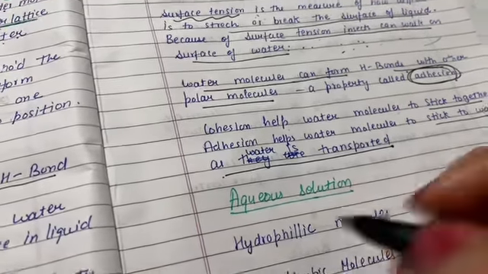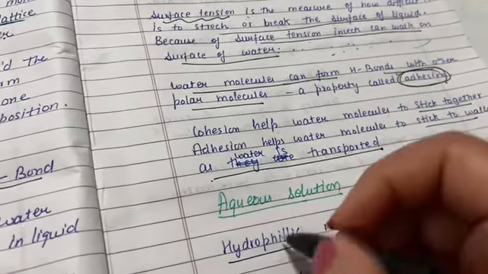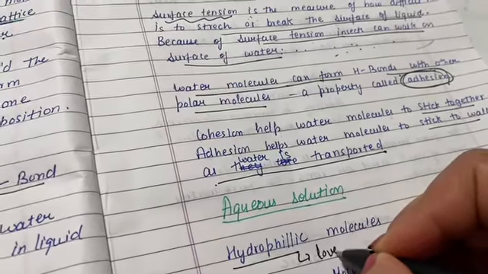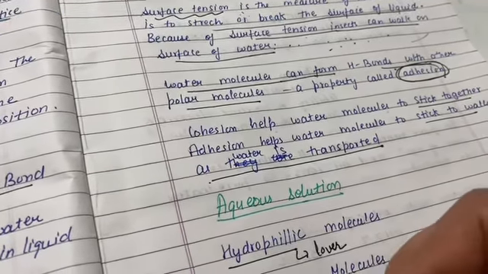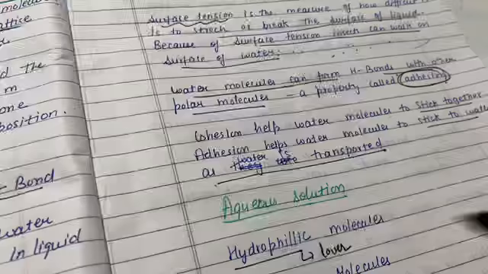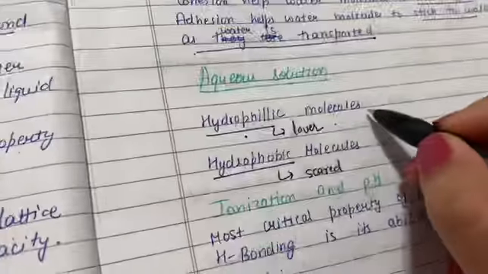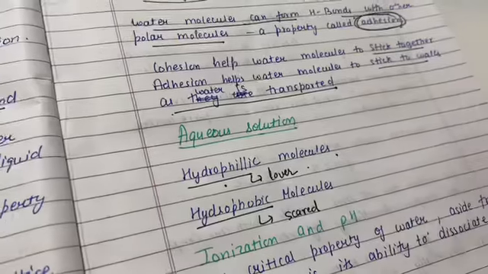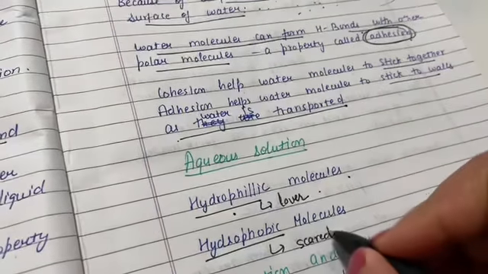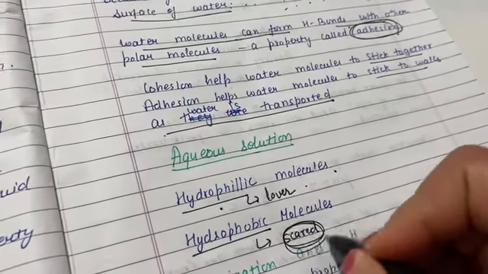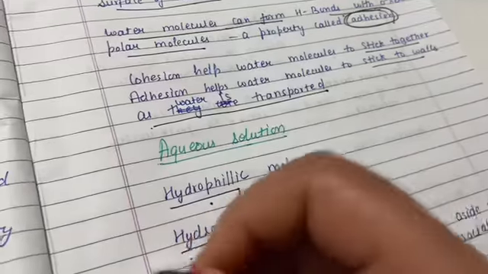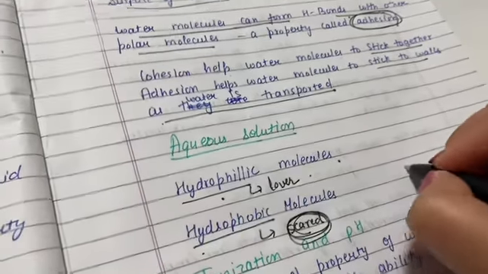Aqueous solutions can be hydrophilic or hydrophobic. Philic means lover. Phobic means scared. Molecules which love water are easily dissolvable in water and are called hydrophilic molecules. The hydrophobic molecules are scared of water, that's why they are not soluble in water.